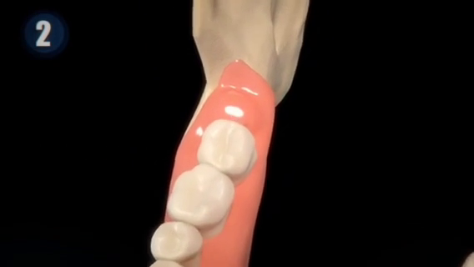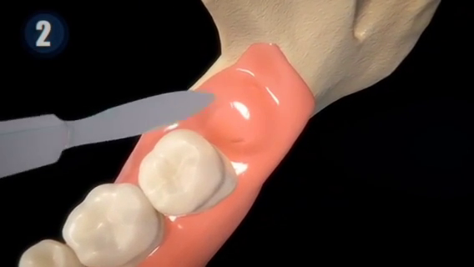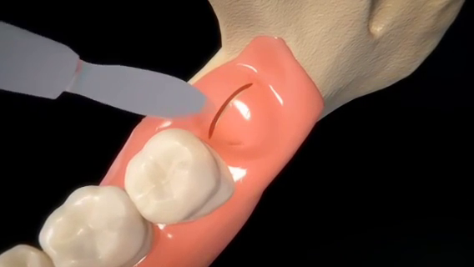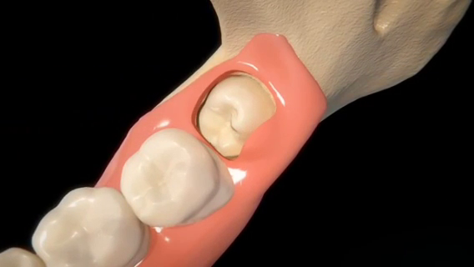And once it has been verified that the area is completely numb, a small incision will be made in the gum tissue to expose the bone that covers it and visualize the wisdom tooth.